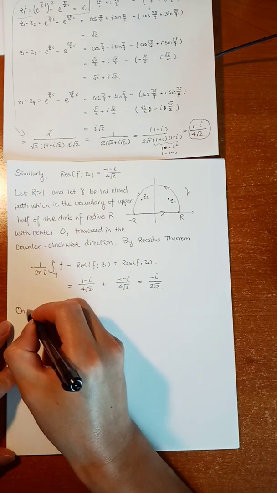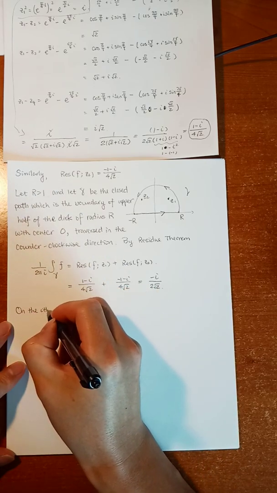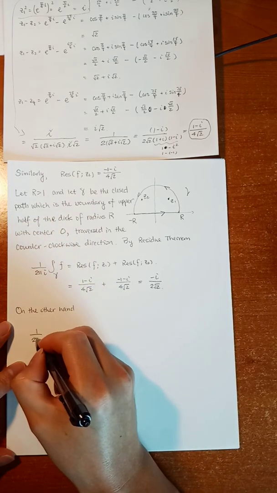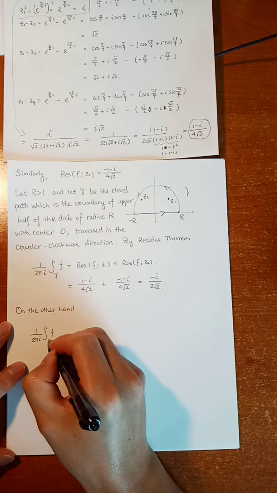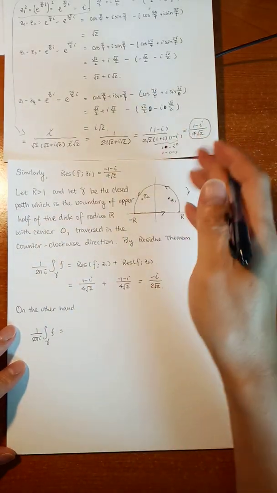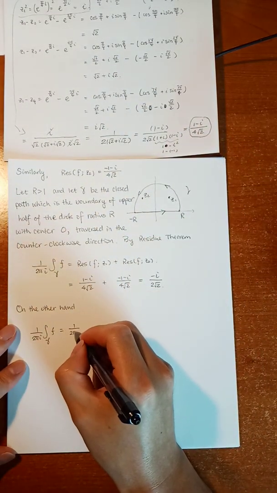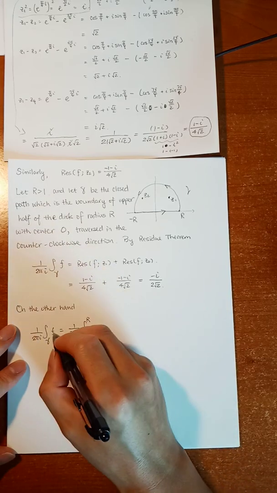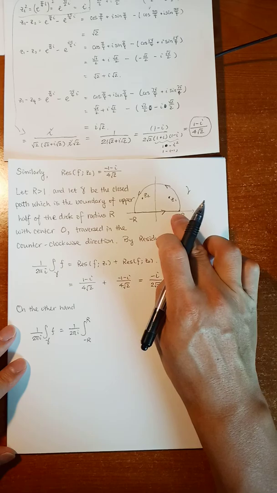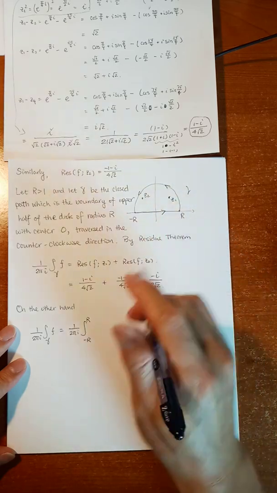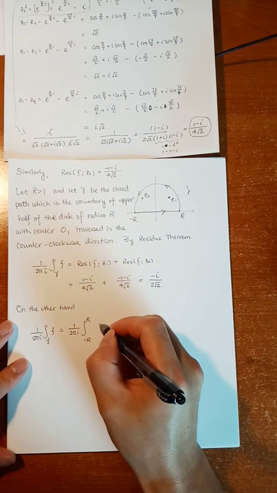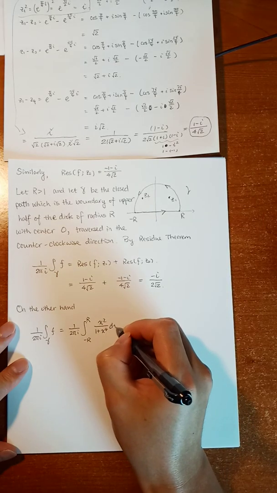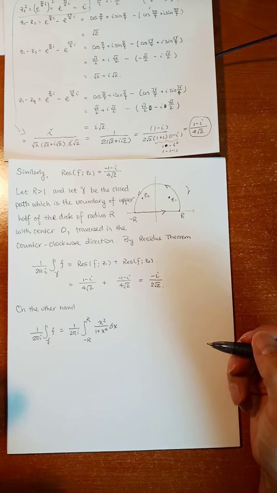On the other hand, this integral, well, you have 2 pieces. We're going to write them in 2 pieces. Integral from negative R to positive R. At this moment, when z is along the x-axis, z is just x, so it's x squared over 1 plus x to the 4th power dx. dz is just dx.